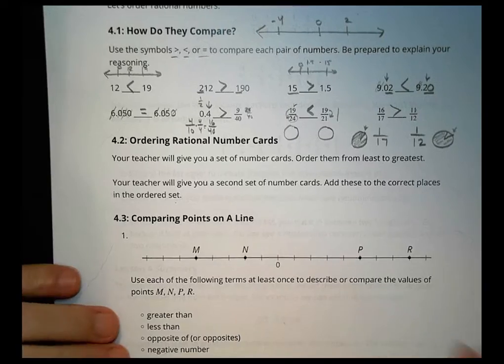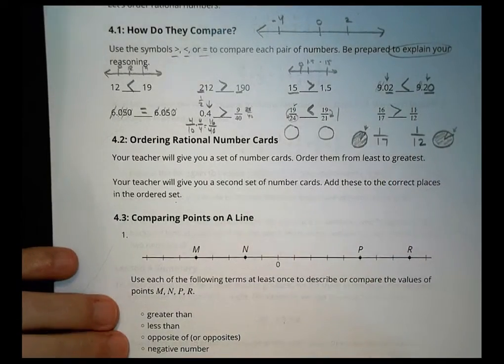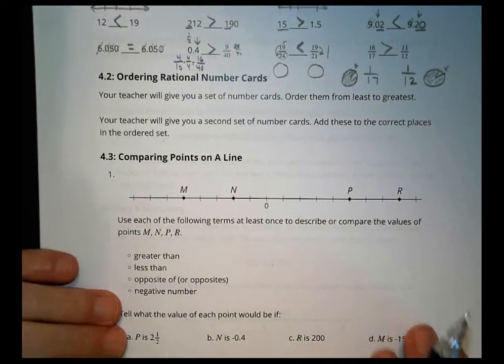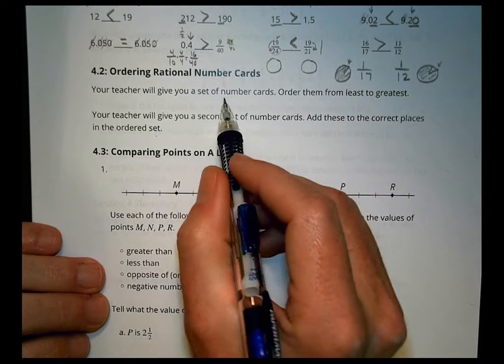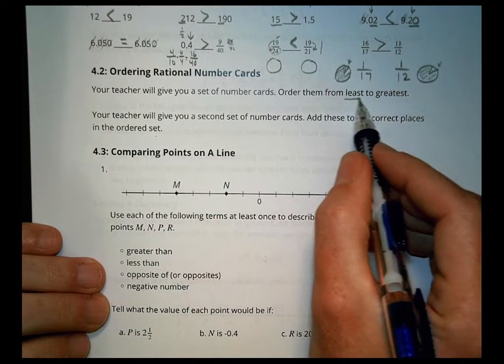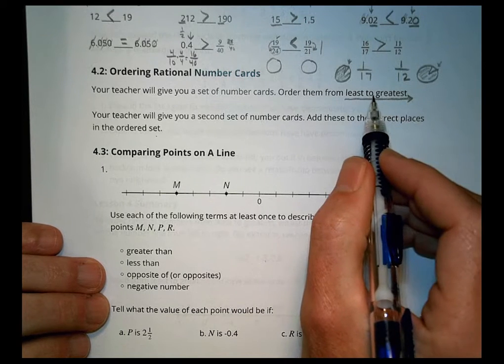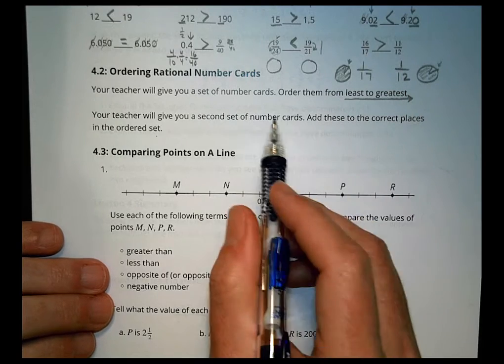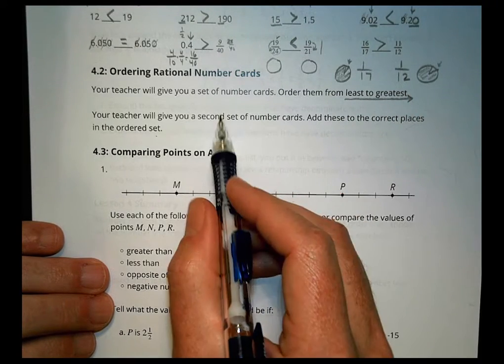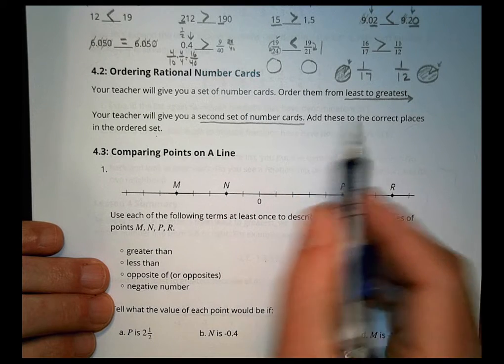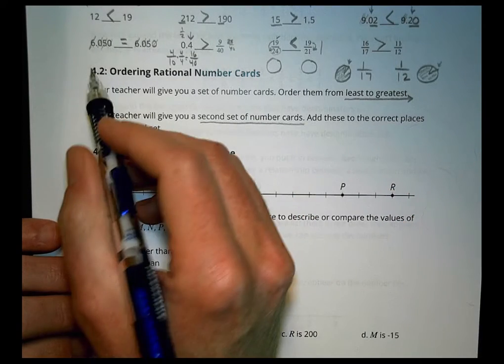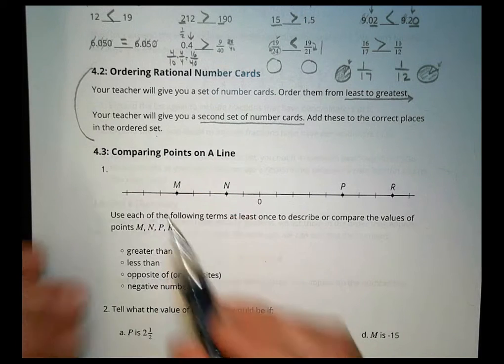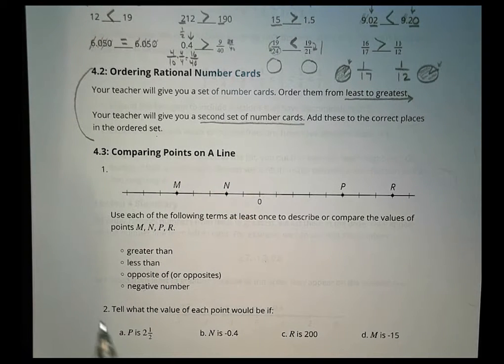Again, the idea is just to be able to explain your reasoning. For the next activity, your teacher's going to give you a set of numbered cards. Order them from least to greatest. You're going to have whole numbers, fractions, and decimals, a variety of cards. Then, after you get those organized, your teacher's going to give you a second set of number cards, and you want to put them in the right places. I'm going to let you do that on your own or in your class, because if I did that, I wouldn't have space to film all that. There are too many cards. So you go for that and see how that works out.